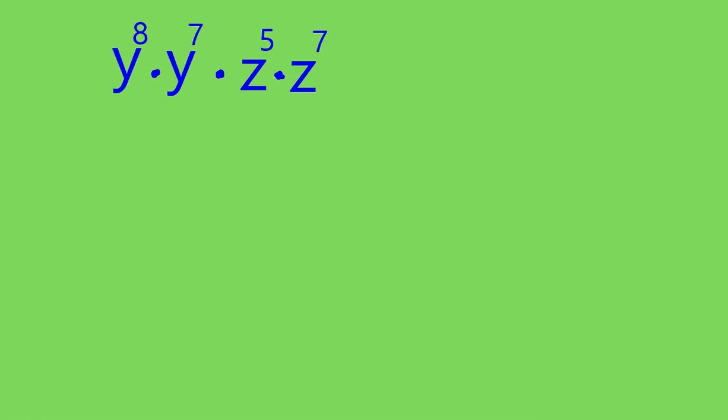As you can see, for this example, we have 2 different letters that have the same term in pairs and are raised to some exponents. Let's first place these terms in groups. On the left-hand side, we have y raised to the power of 8 times y raised to the power of 7. And on the right-hand side, we have z raised to the power of 5 times z raised to the power of 7.